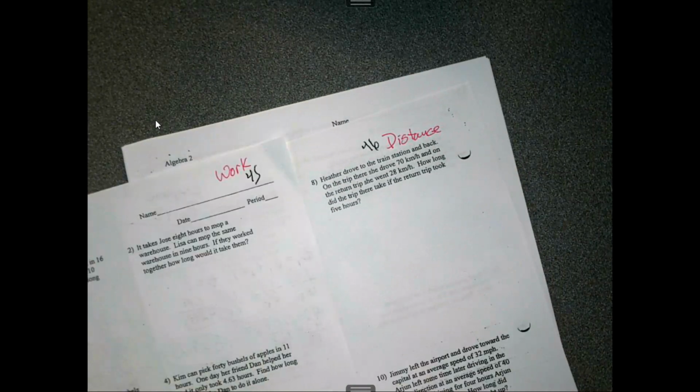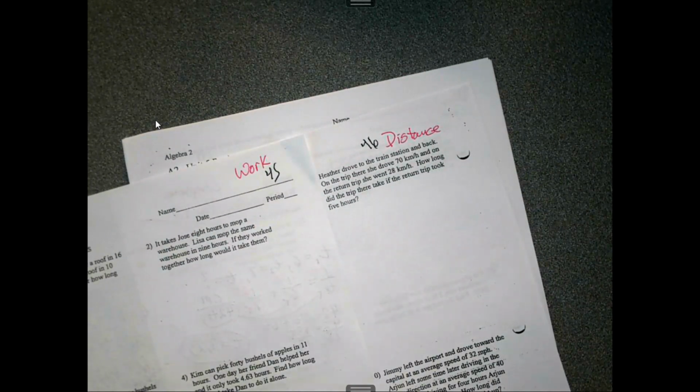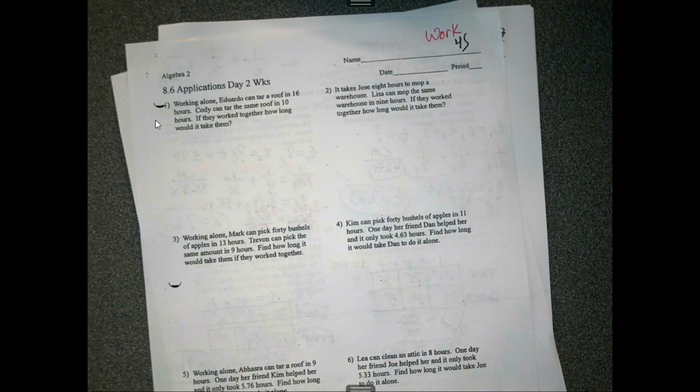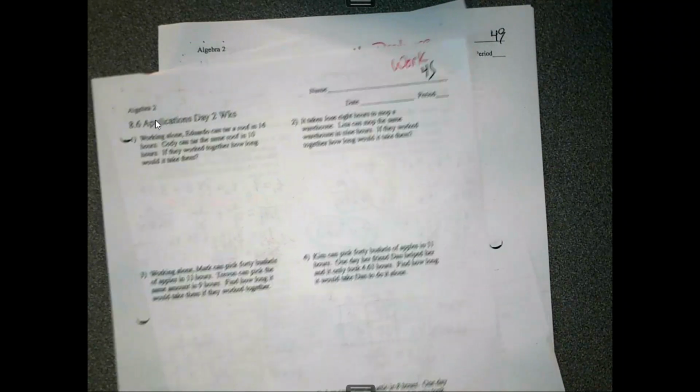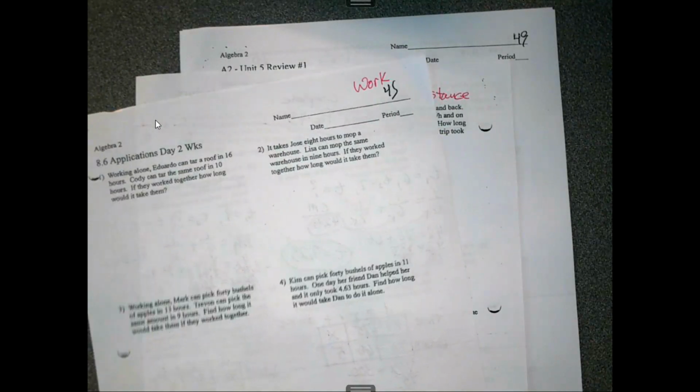Out of the pages, pick one, do it. If you think you need more help, or if you want to match it up, I'll have the answer keys on Google Classroom. If you're not getting it, do another problem. Keep trying until you get it right and you understand it for each concept, right? Work, distance, and mixture.